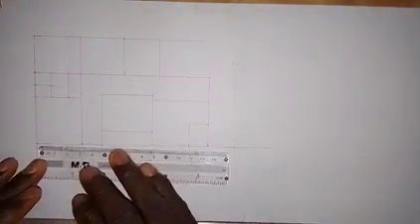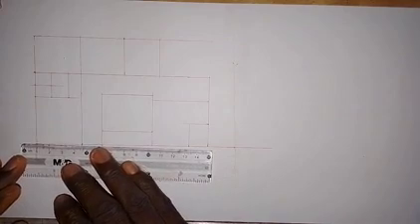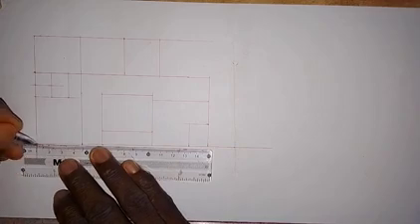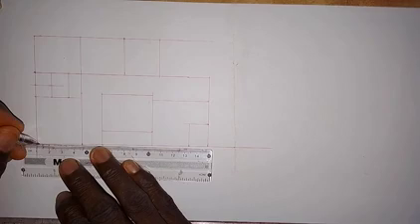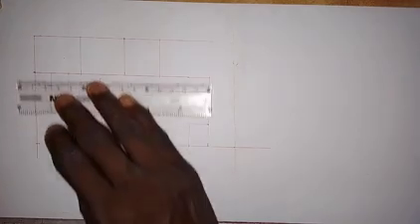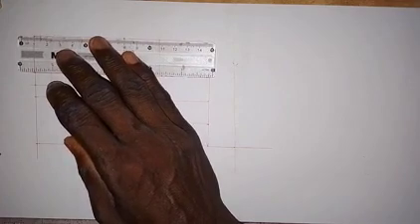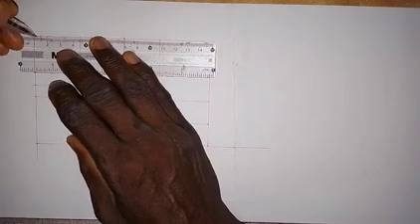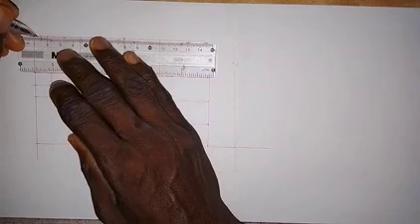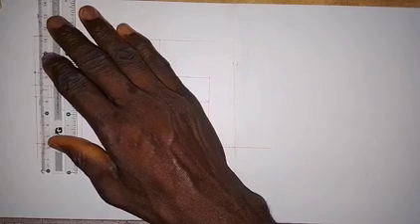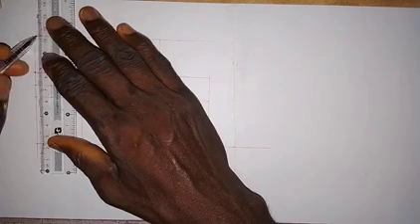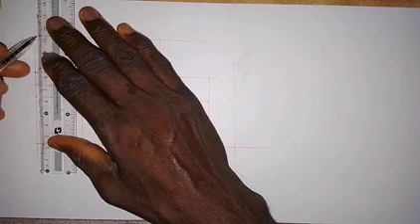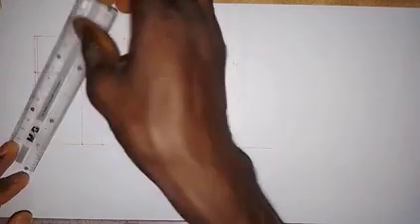So we go on now to thicken the wall. We start from this vertical line and take 2 millimeters inward. So this is 2 millimeters here. Then coming up here, we take 2 millimeters up here. Then we join them together to bring out the thickness of this wall. So it goes like this. Alright, so that is done.